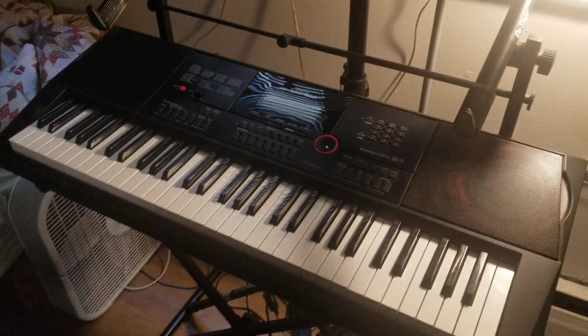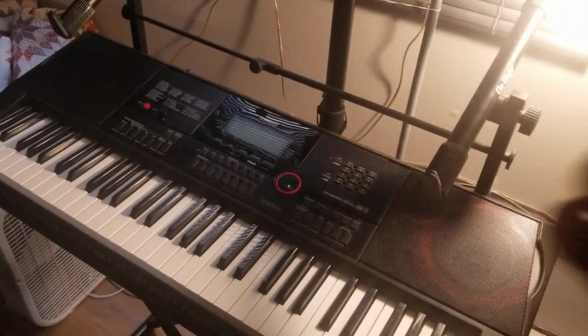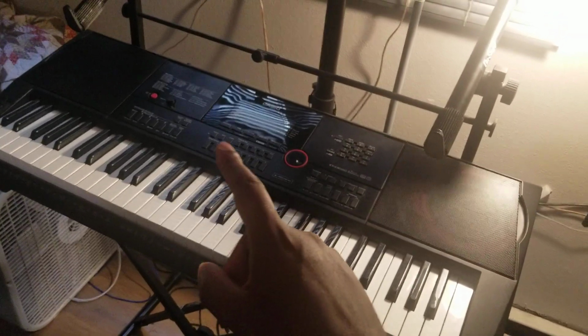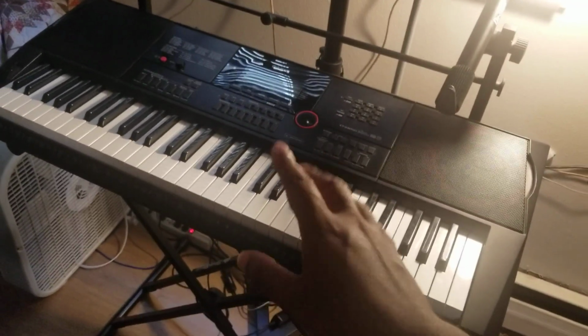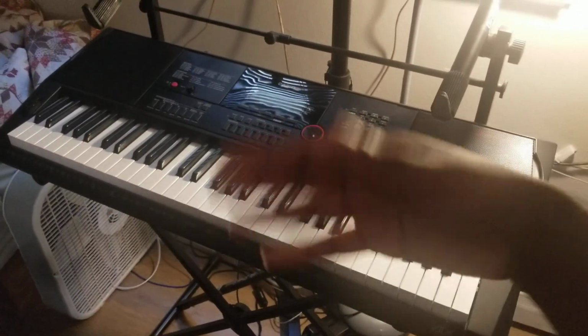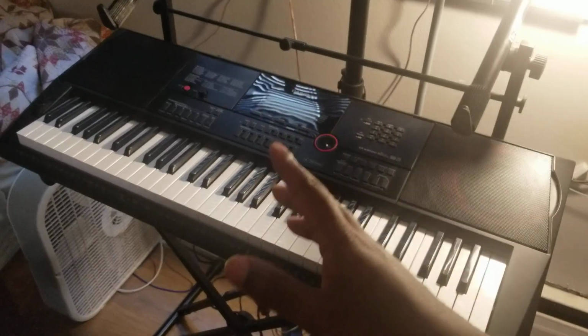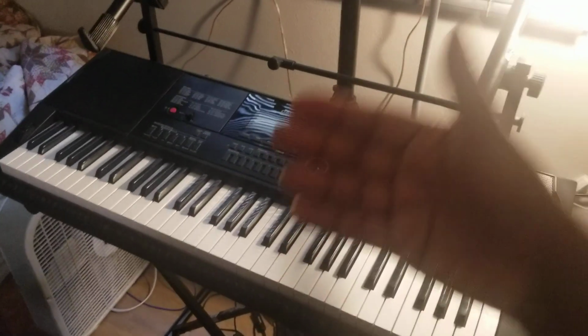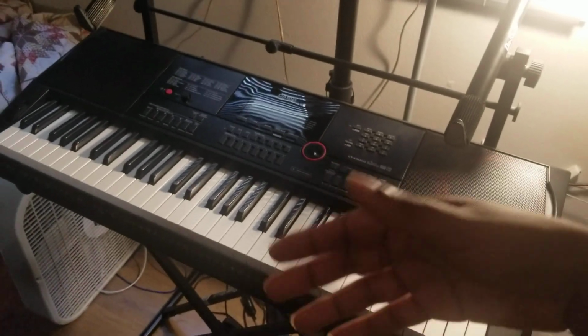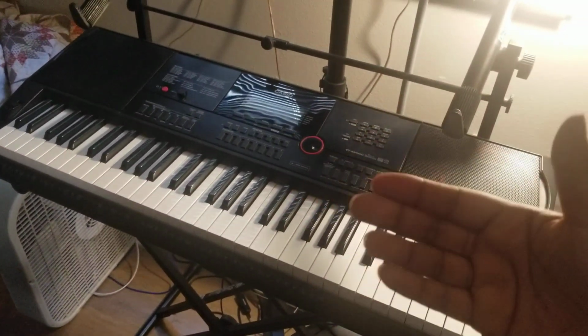Hey, how's it going? This is Will, and I'm going to be showing you how to record your own custom song directly inside of the Casio CTX 3000. This keyboard has 10 custom songs, known as multi-recordings, within the song menu that you can record your own custom songs to.